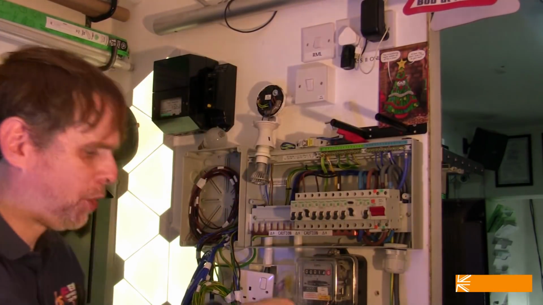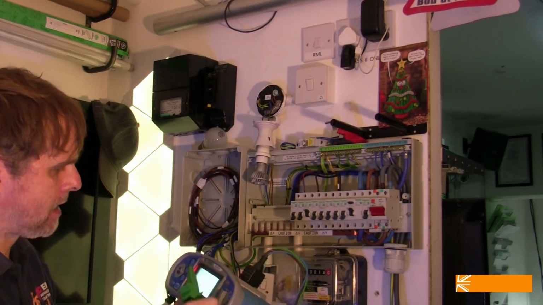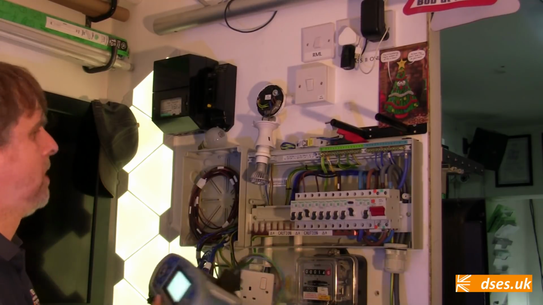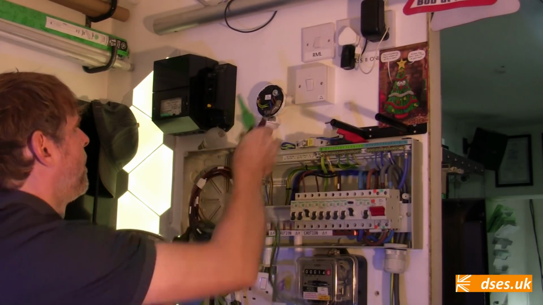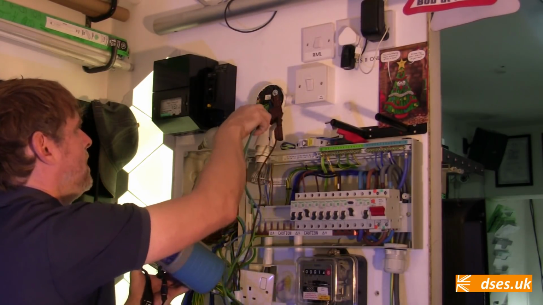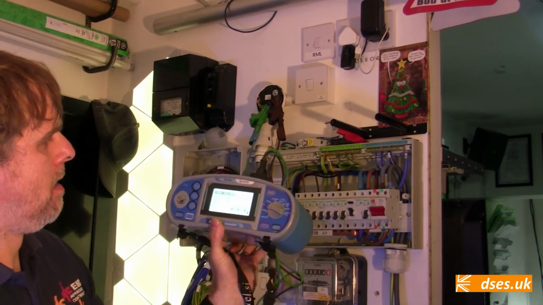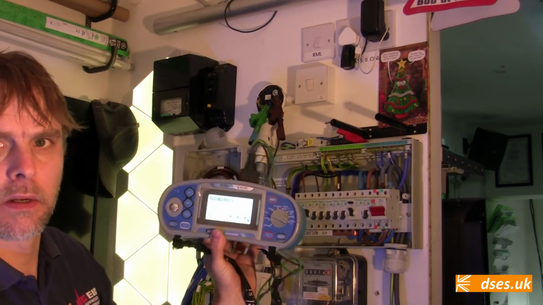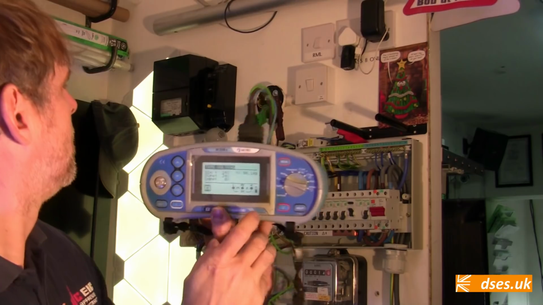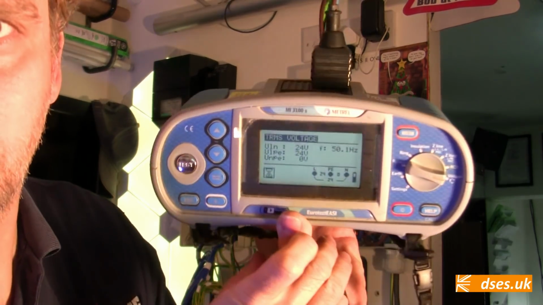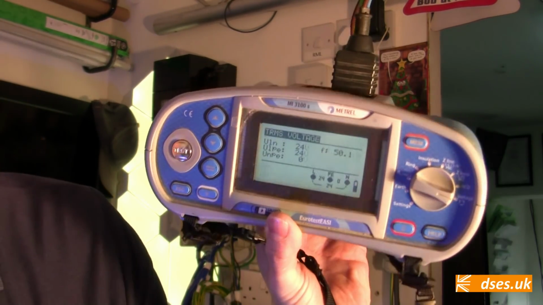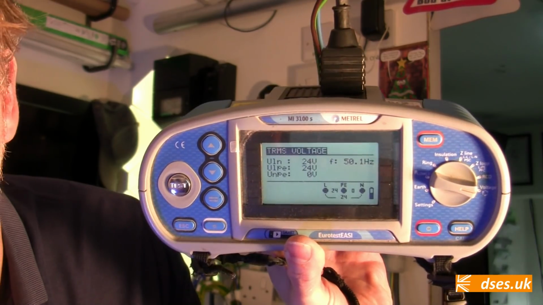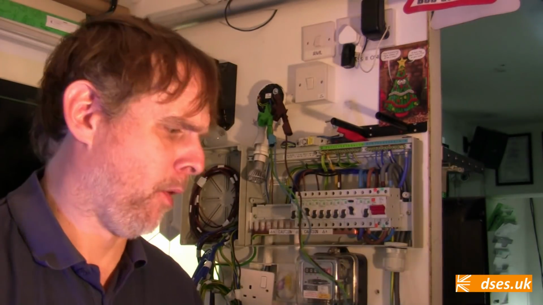Let's fire up the Metrel MI3100S. Switch the voltage. And the Metrel says 24 volts. Bring that closer. 24 volts at 50 hertz, so it's giving us a frequency reading as well. Quite an array of readings.